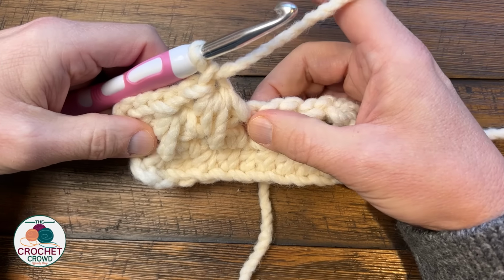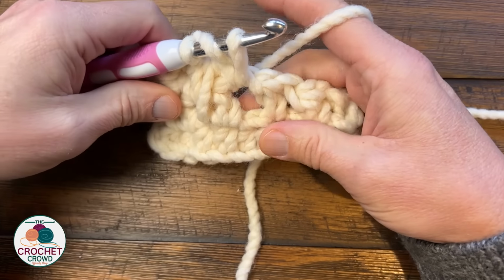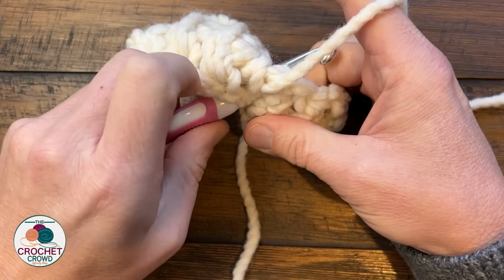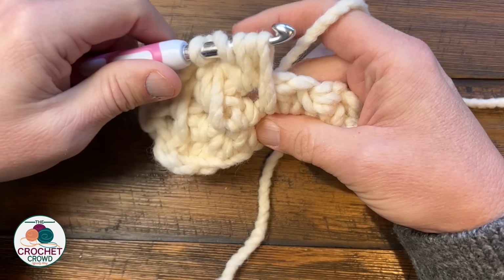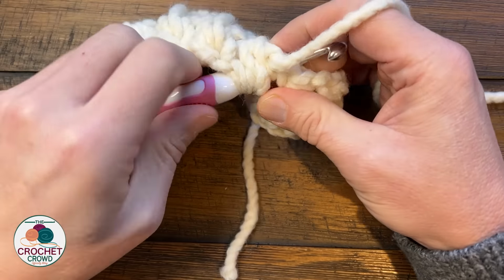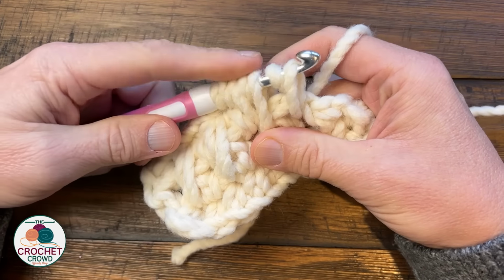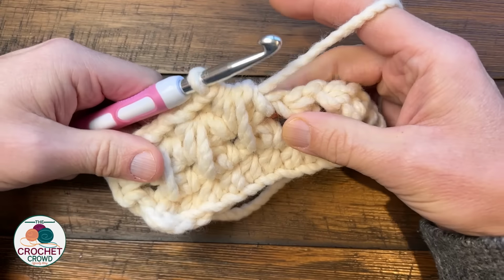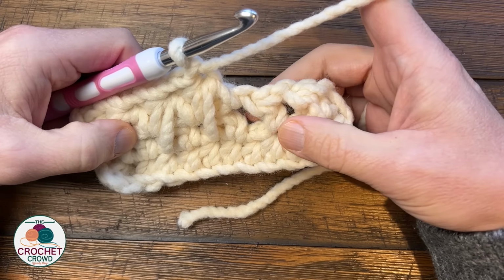So use the space right here. Yarn over, go into the space, pull through, come into the empty stitch, so yarn over and into the empty stitch, going right up over top of the row, and you're going to wiggle it. And then yarn over, come into the next space. Yes, we can see 7 loops on the hook, pull through all 7. And chain 1.